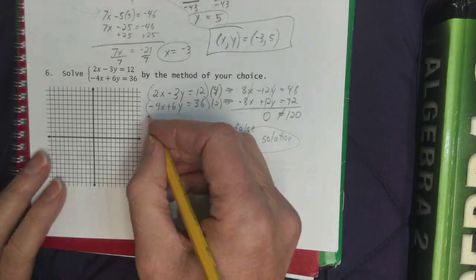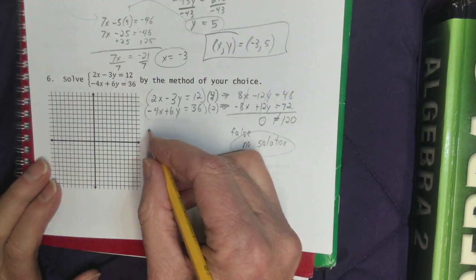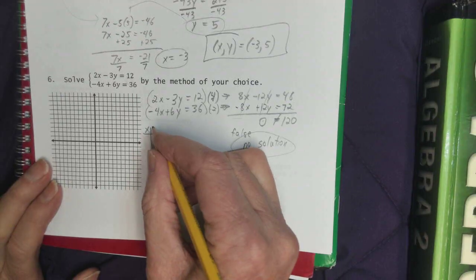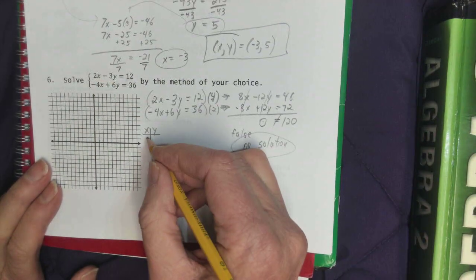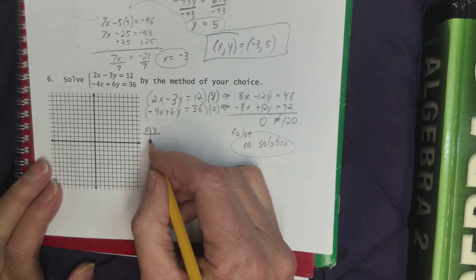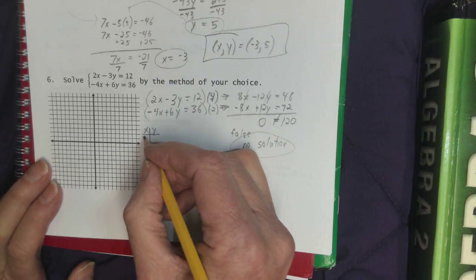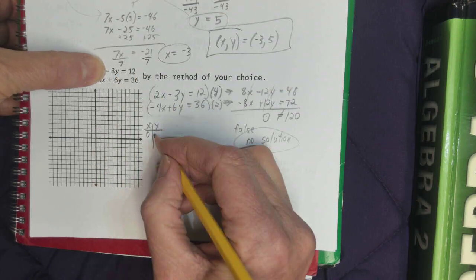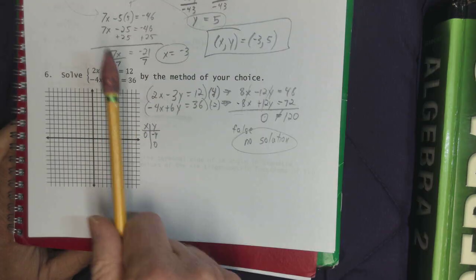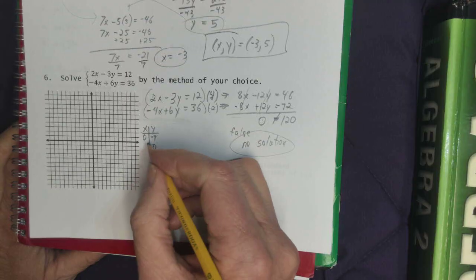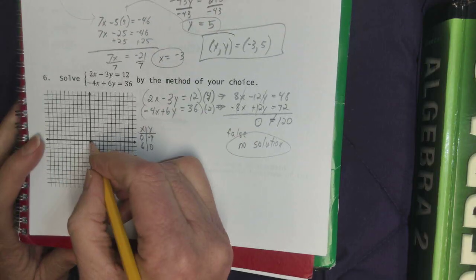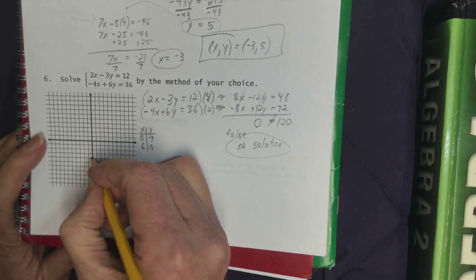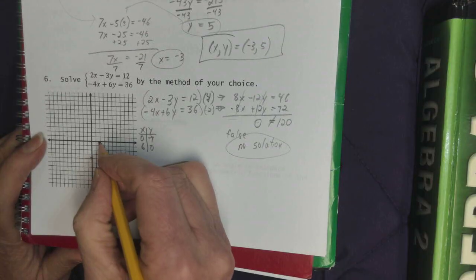But if I were to, I'm going to just set up an x-y table for this and just quickly sketch a graph. I may not even use the straight edge. All right, if x is 0, 12 divided by negative 3 is negative 4. If y is 0, 12 divided by 2 is 6. 0, negative 4, 6, 0.